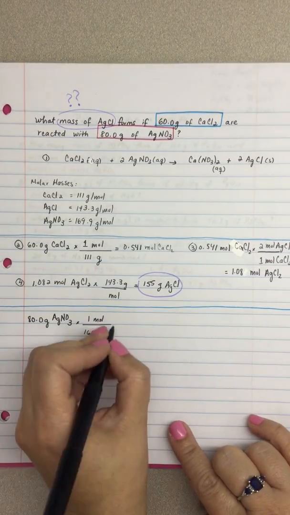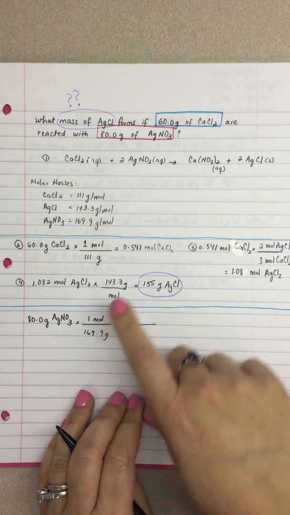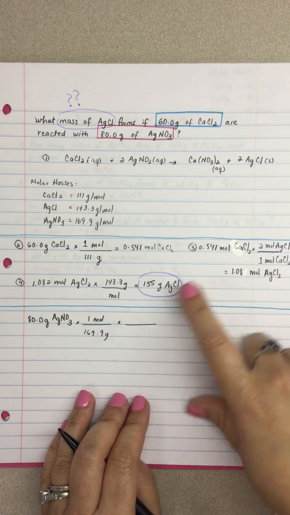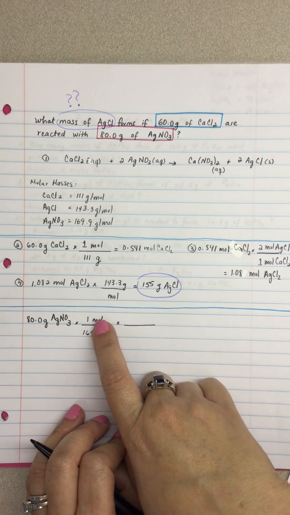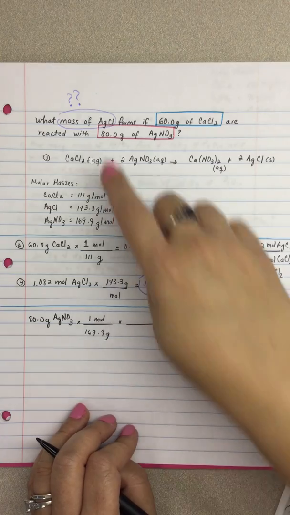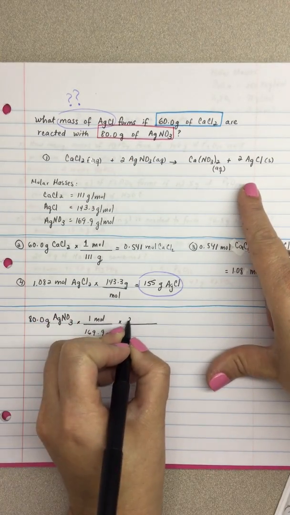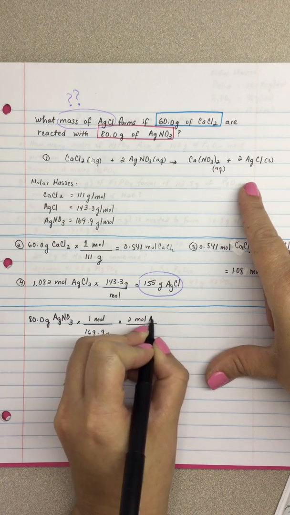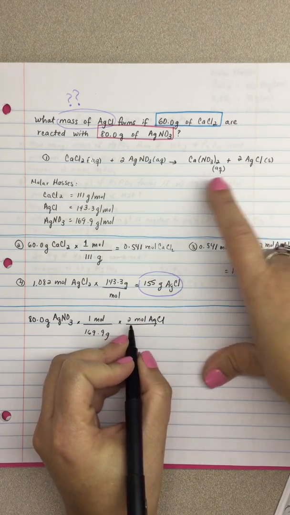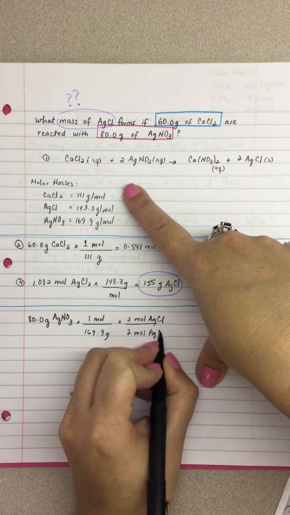That's my first step, and I'm going to keep going. My second, right, will be converting this number here in moles to moles of what you're trying to get, which is the silver chloride. So using the stoichiometry, this is 2 moles of silver chloride. And for the silver nitrate, you have a coefficient of 2, so that's 2.